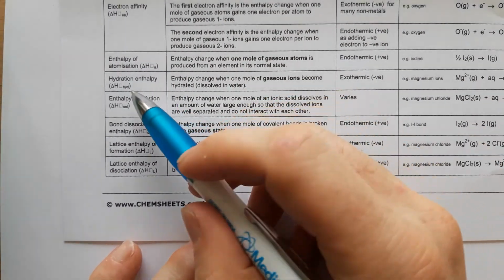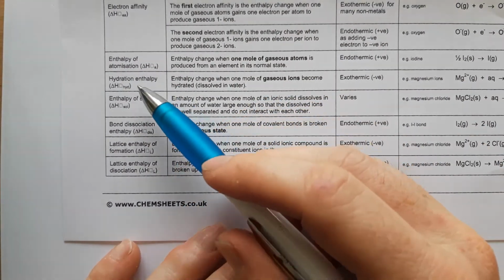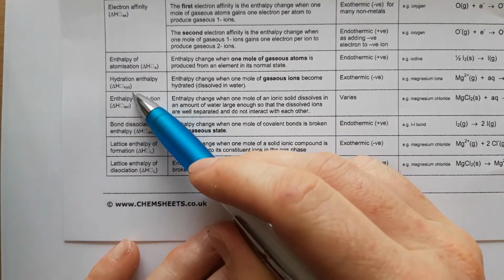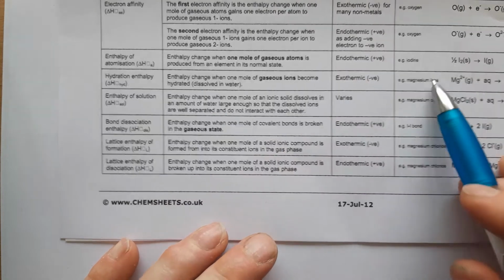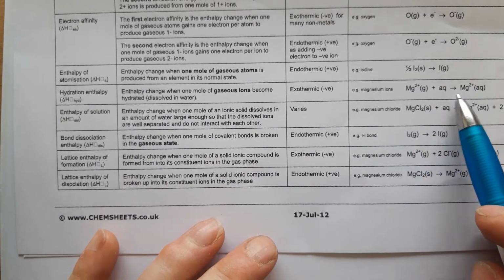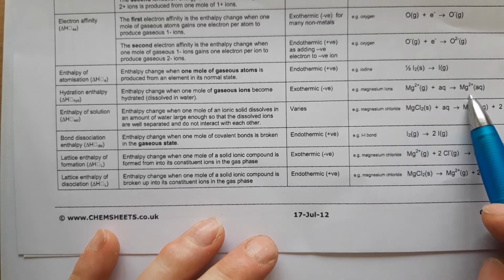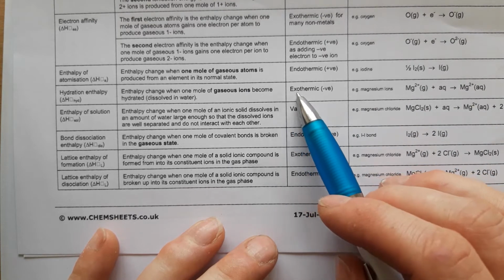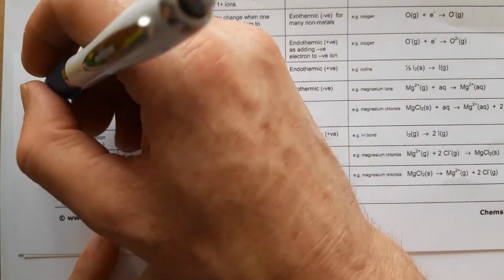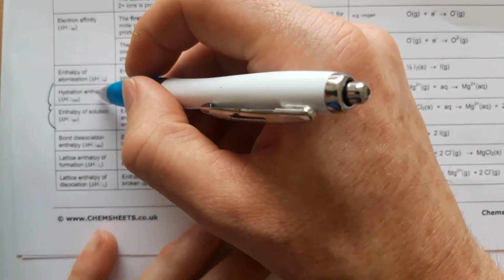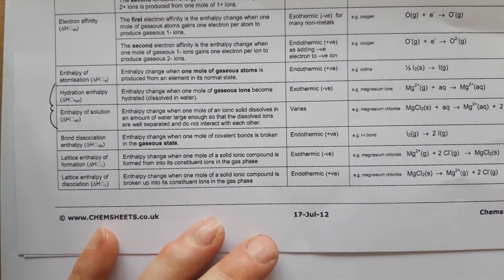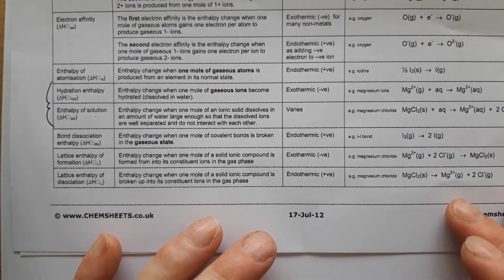So we talked last time about these definitions here. Delta H of hydration is where you take a gaseous ion and you turn it into an aqueous ion. In other words, take a gaseous ion and drop it into some water. We mentioned that this is an exothermic process. We do a lot more on hydration and solution very soon, so I'm not going into too much detail.